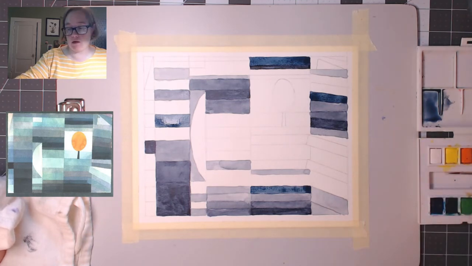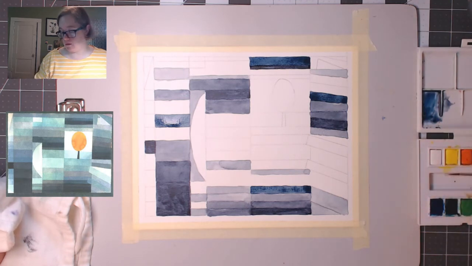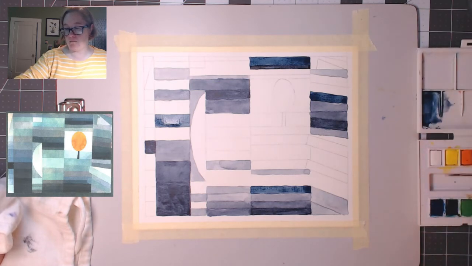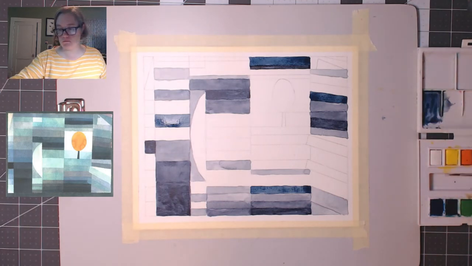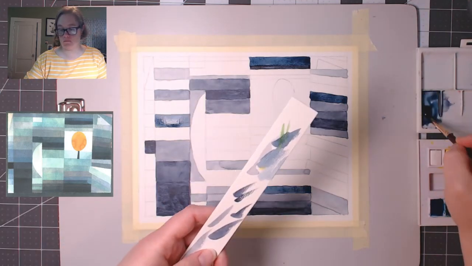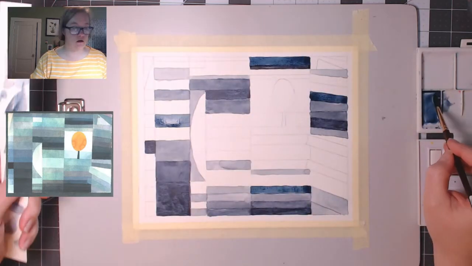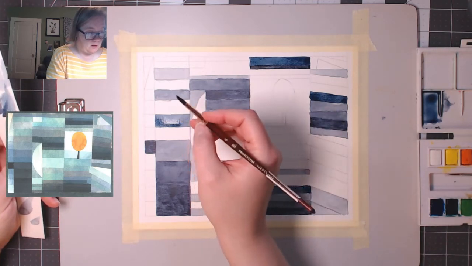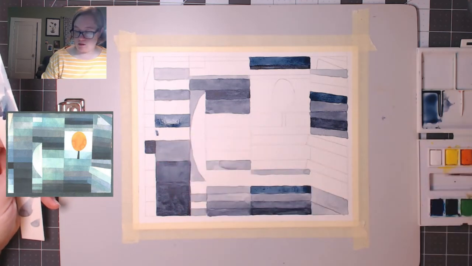Okay, now I'm going to add a little bit of water. I'm going to get more blue. Oof. And more black. And some more water. This is lighter. And I'm going to paint this one. A little more black.